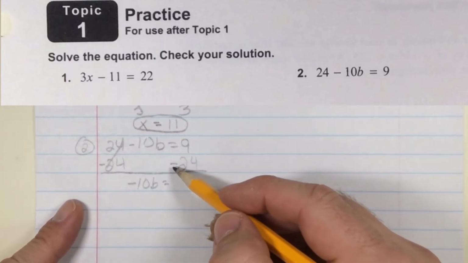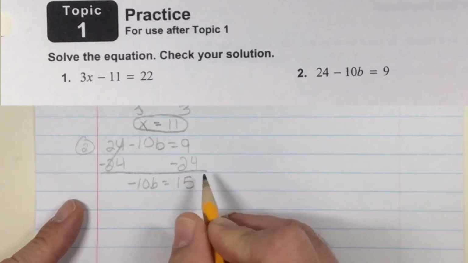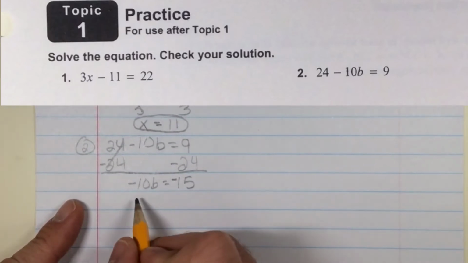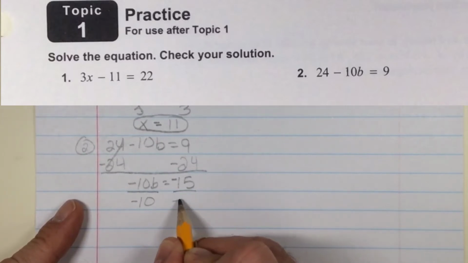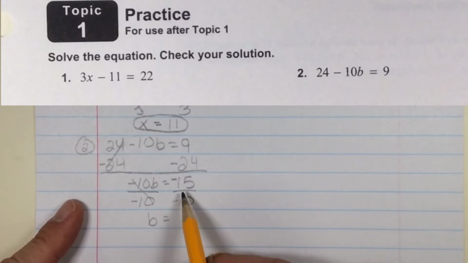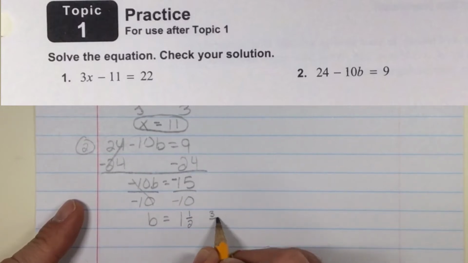Here we have 9 and a negative 24. Different signs, subtract. Keep the sign of the larger, so negative 15. Now we'll divide by negative 10. That leaves us with b equals negative divided by a negative, so a positive. And 15 divided by 10 is 1.5 or 3 halves. I'll go 1.5. 3 halves would have been fine. Either way.